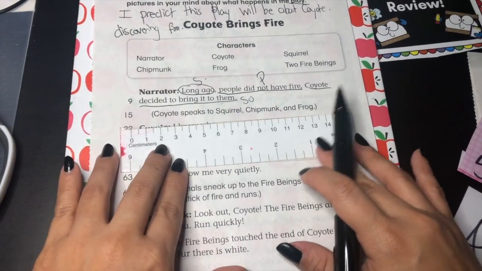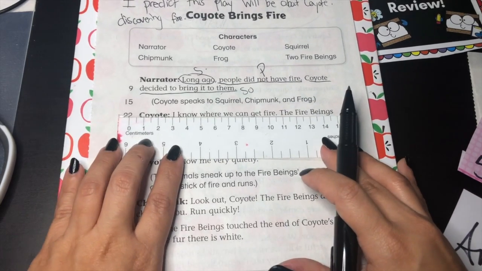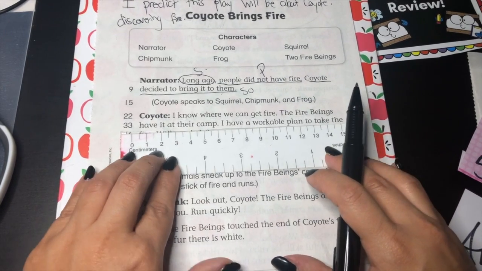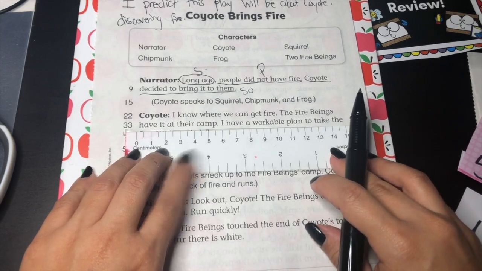Coyote speaks to squirrel, chipmunk, and frog. Coyote. I know where we can get fire. The fire beings have it at their camp. Fire beings.